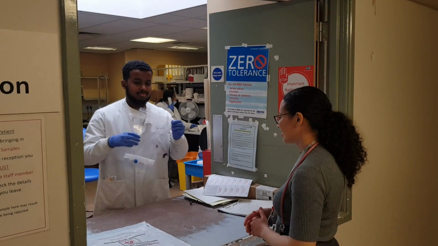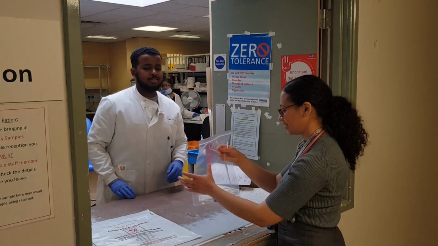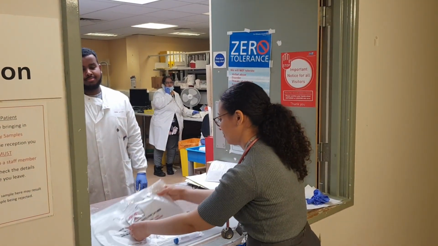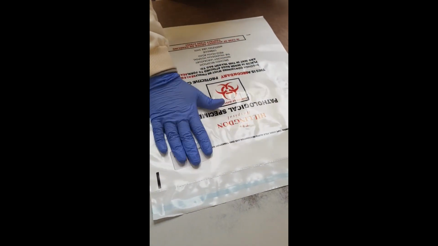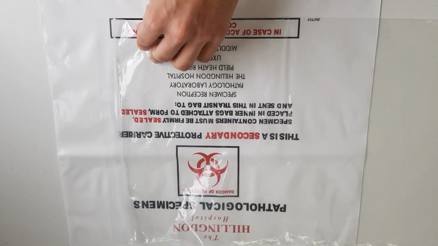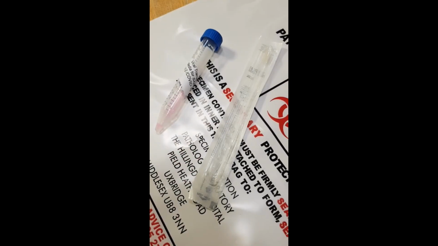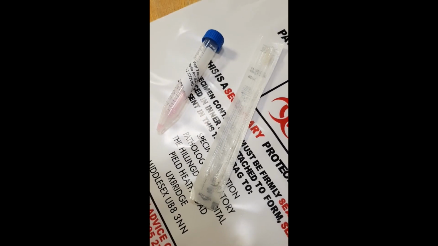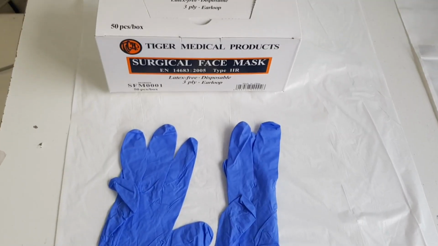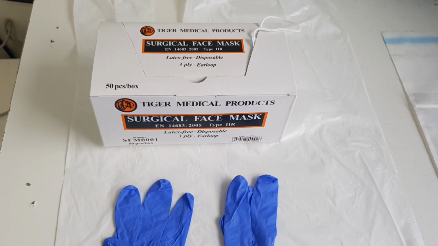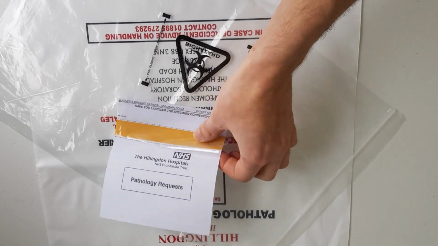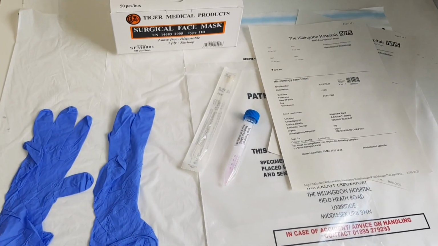To begin, collect the required kit from pathology specimen reception located on the first floor. This includes a white biohazard bag, a transparent resealable bag, a blue capped tube, and a swab. You will also need personal protective equipment or PPE, a regular pathology specimen bag, and 2 copies of the request form.